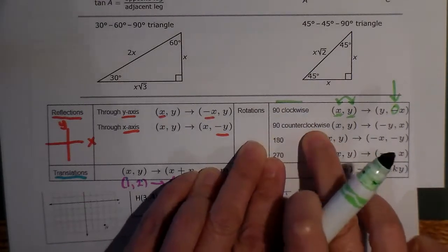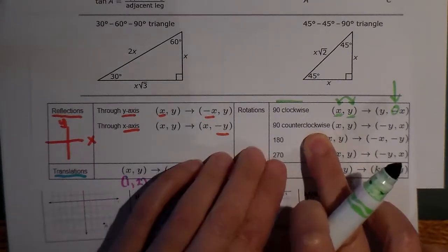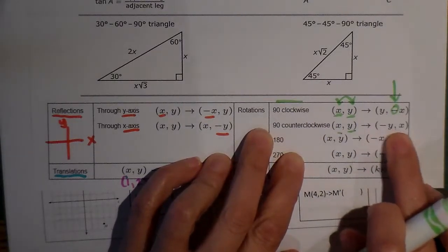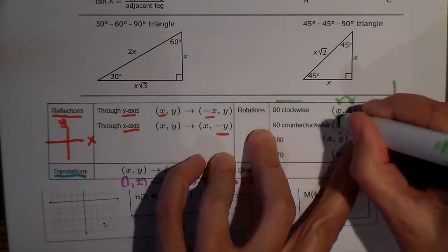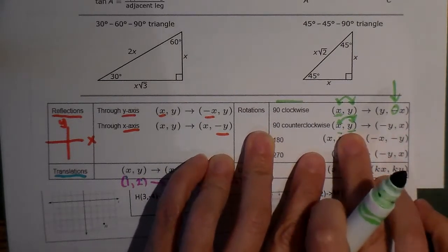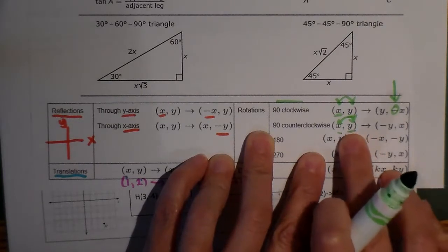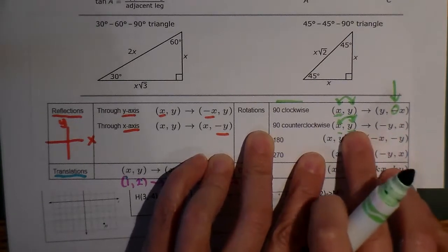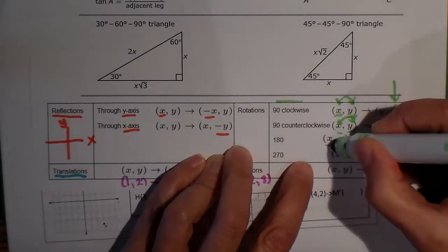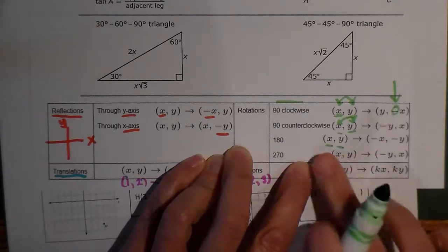If you go 90 counterclockwise, you're going to take the original point, (x, y), and again, this has y and x flipped, so you flip them to get to here, but now you're going to change the sign of whatever the y was. So if that was 4, it becomes -4. If it was -4, it becomes 4. For 180, you take the (x, y).